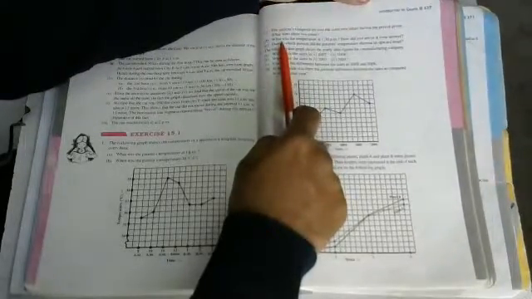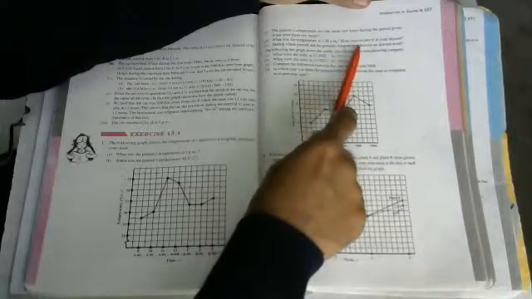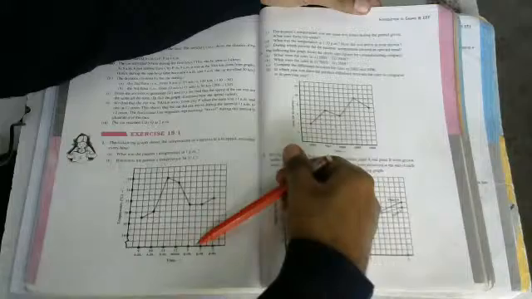Yes, 1 to 2 p.m. Correct. Now, in the next part, they are asking what the temperature was at 1:30 p.m. How did you arrive at the answer? Where is 1:30 p.m.? This is 1:30 p.m., right?